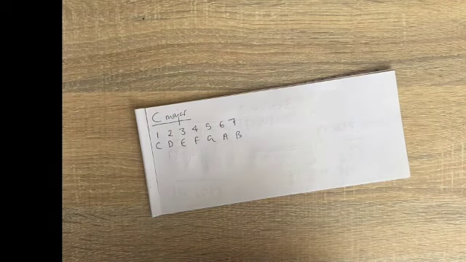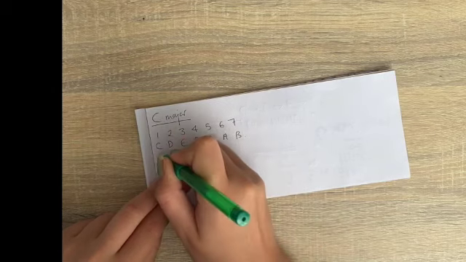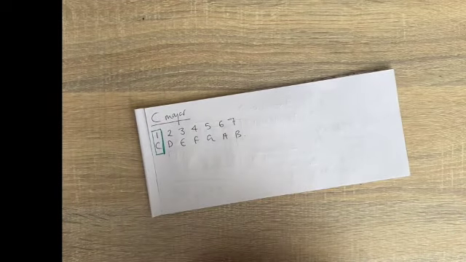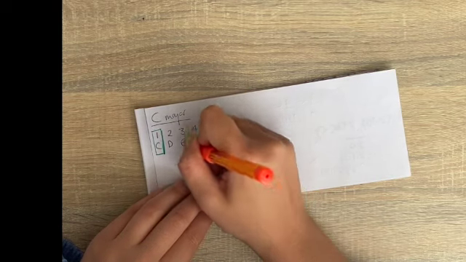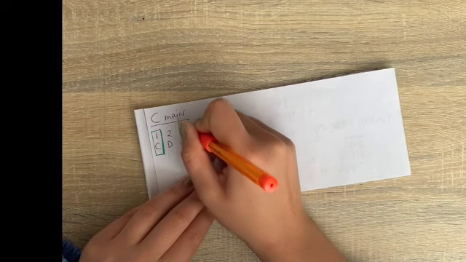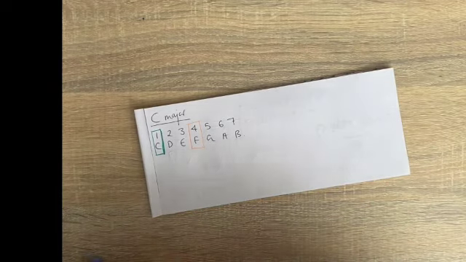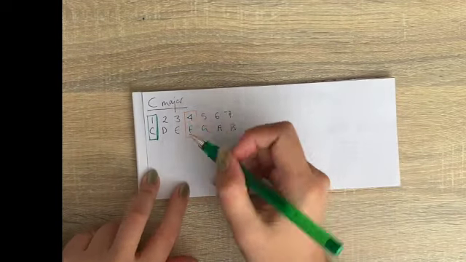We know that C is our starting note. That's here, position 1. And what we do is we go to the fourth, which is F. And what we do here is we go ahead and we sharpen that fourth.